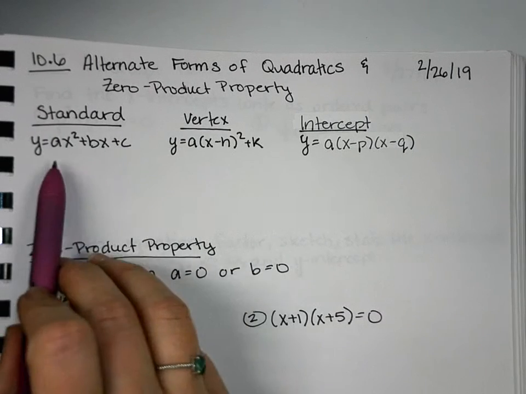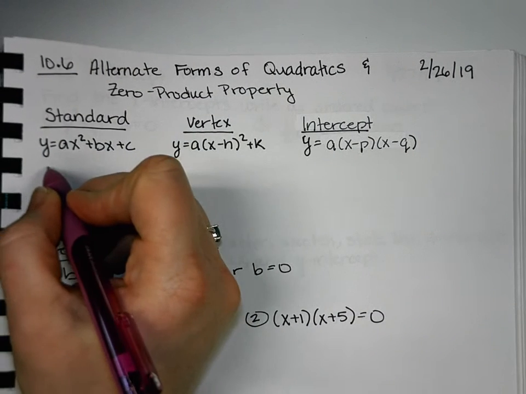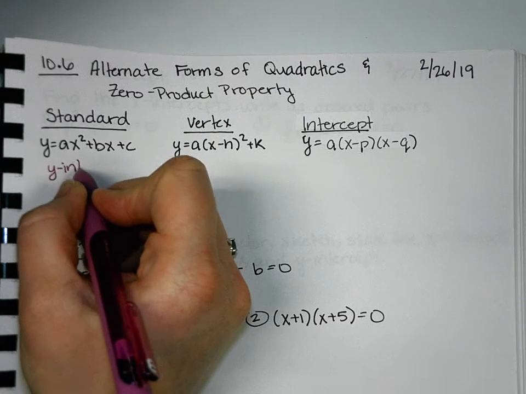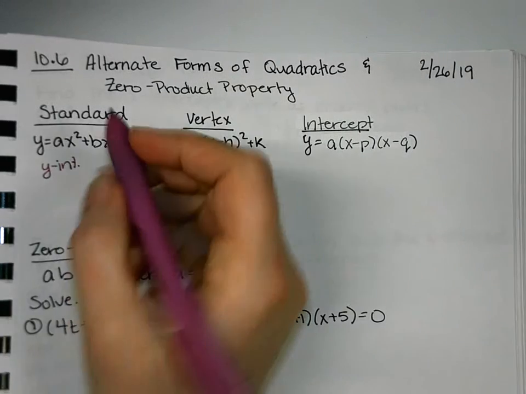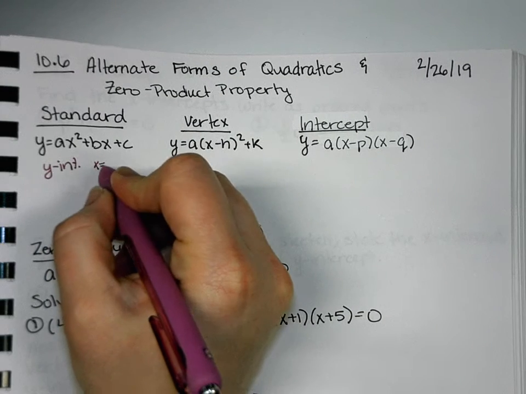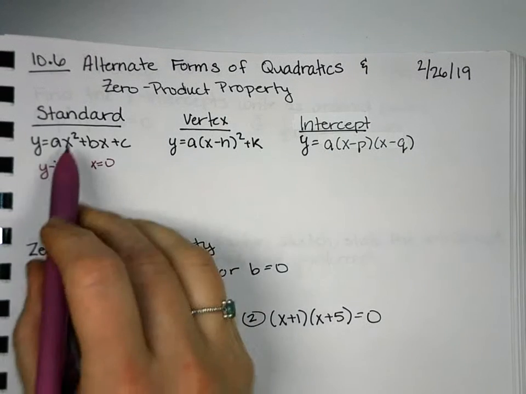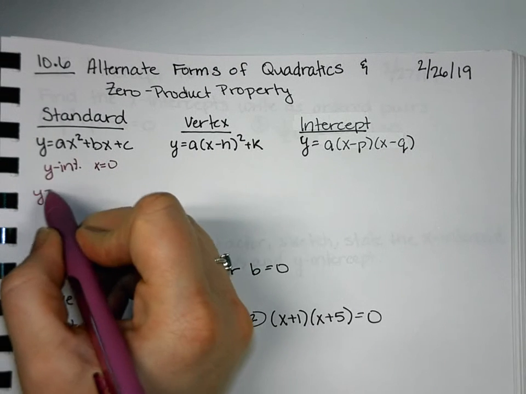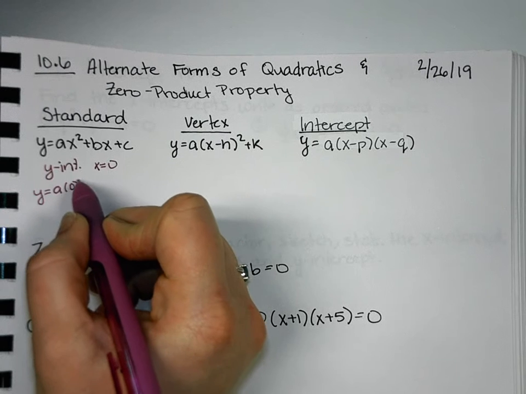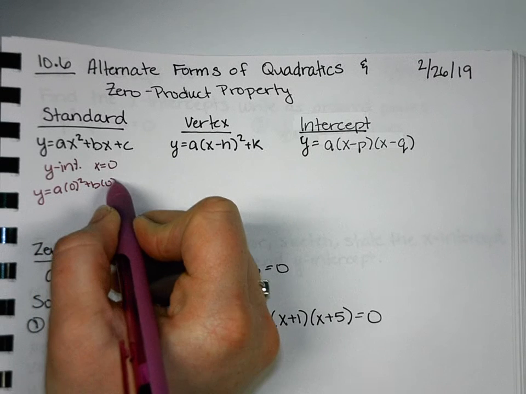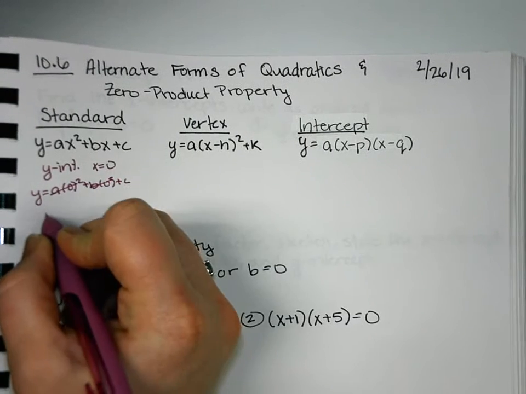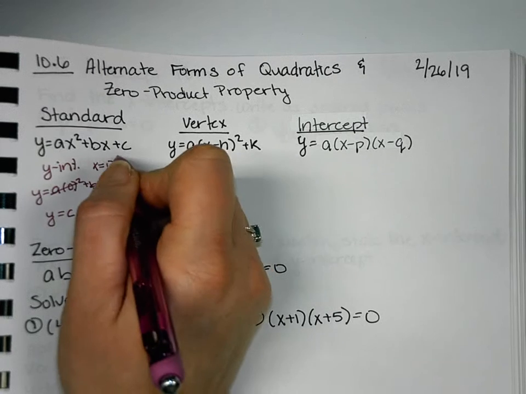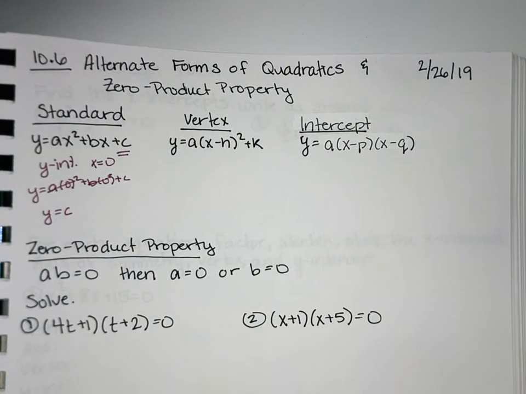One of the things that's really good about standard form is it easily tells us our y-intercept. Because if you recall when we did intercepts, in order to find the y-intercept, we set x equal to 0. So if we were to put 0 in everywhere we see x, you'd have a times 0 squared plus b times 0 plus c. Well, anything times 0 is 0, so those all go away, and we just get y is equal to c. So in standard form, our y-intercept is going to be that c term, that constant at the end of our equation.